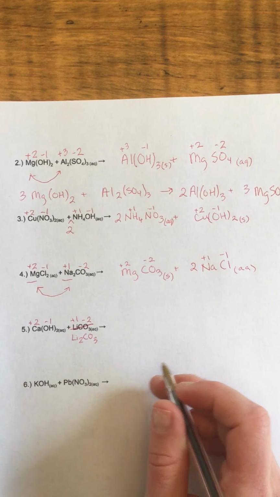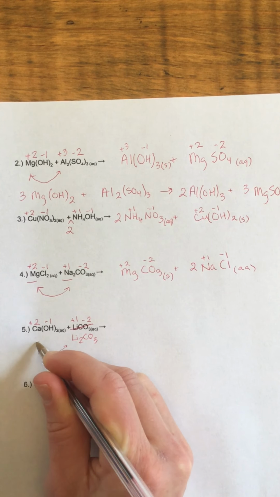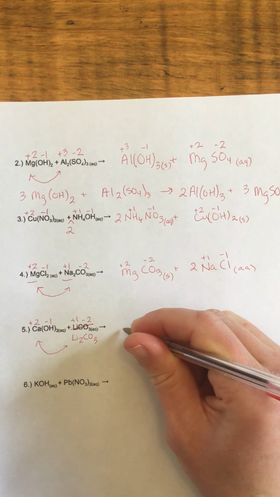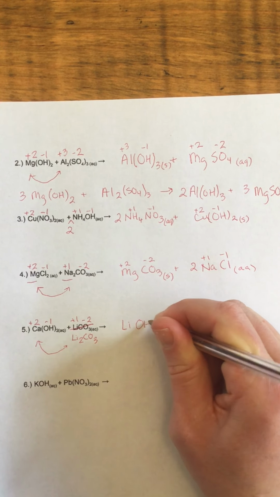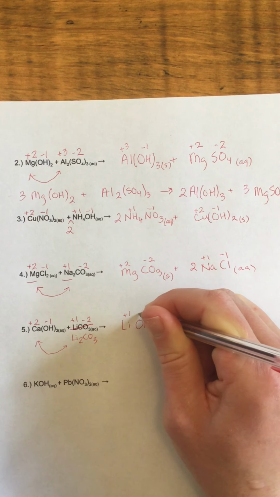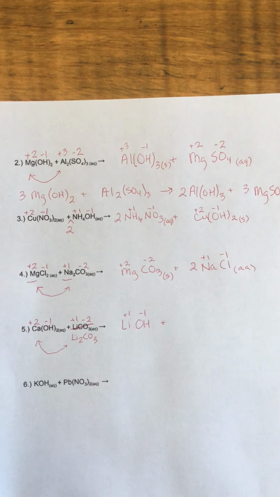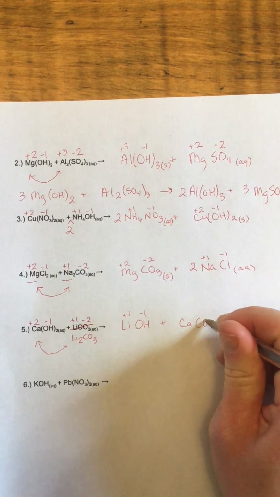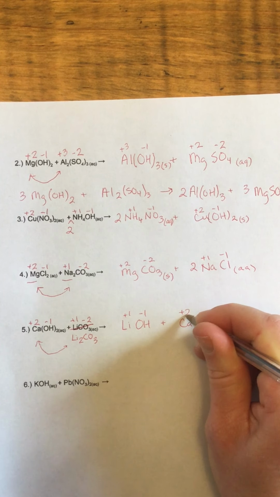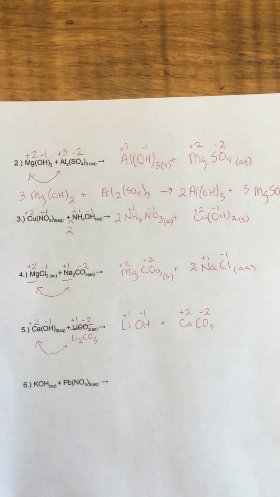So now I need to predict the new products, so I'm going to switch the placement of calcium and lithium. I'm going to end up with a new product that's made up of lithium and hydroxide, lithium being +1, hydroxide being -1, so we don't need any extra subscripts, plus now calcium and carbonate. So calcium is +2, carbonate is -2, and again, we don't need any subscripts because those charges have already balanced out.